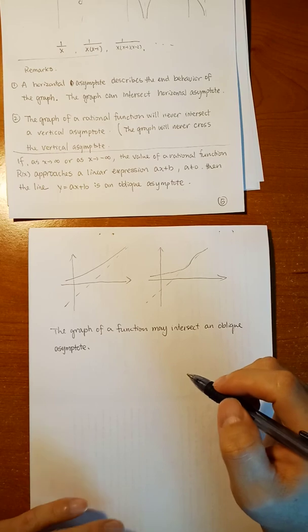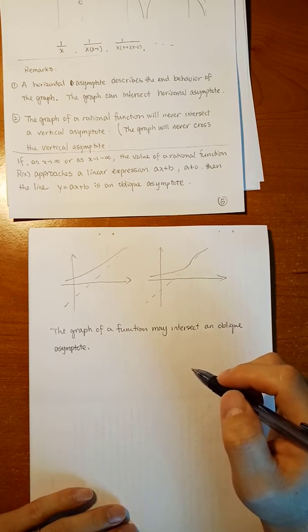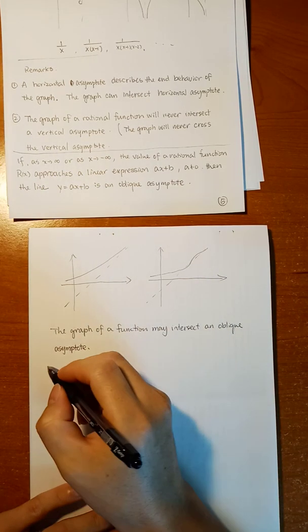So let's try to locate a vertical asymptote of a rational function.